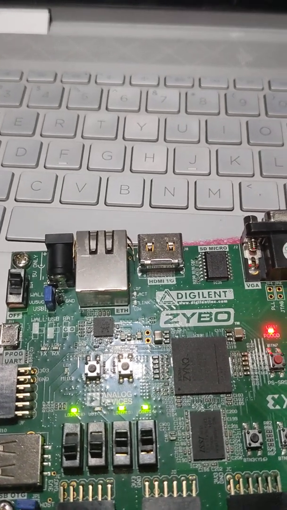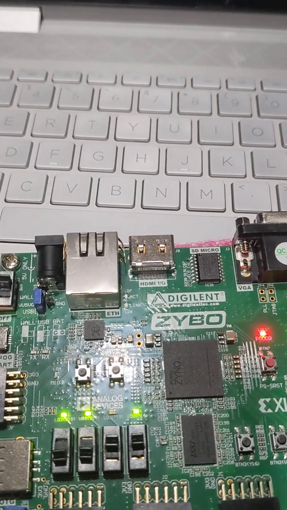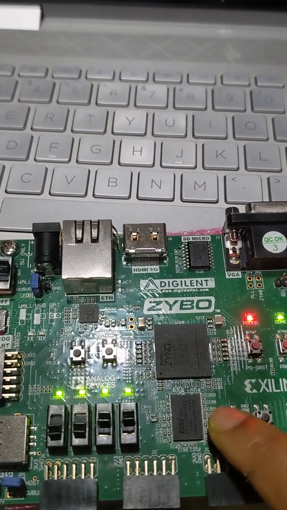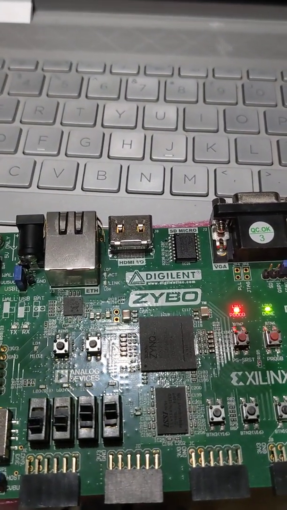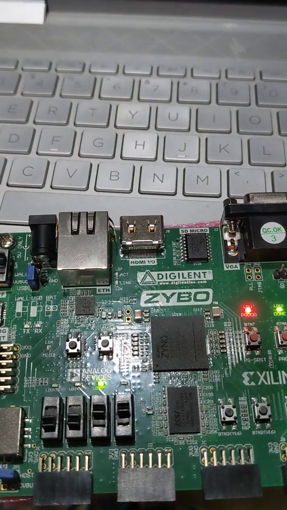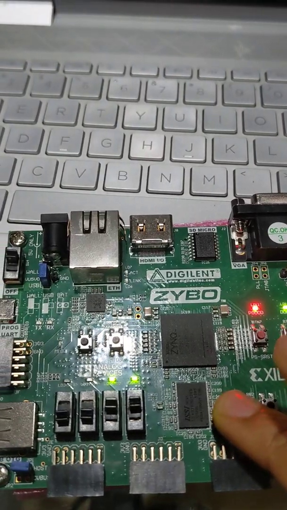For the next task, we had to ignore button 2 and button 3. If I press button 2 or button 3, nothing is going to happen. The interrupt counter is just ignoring button 2 and button 3.